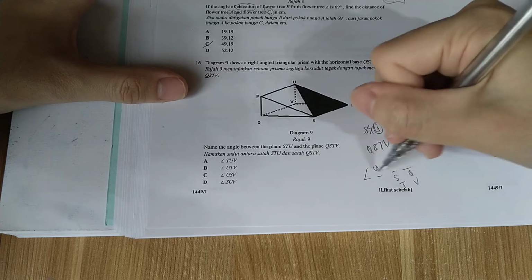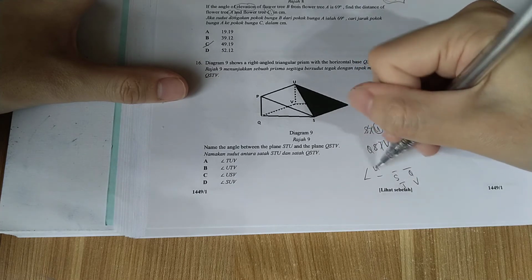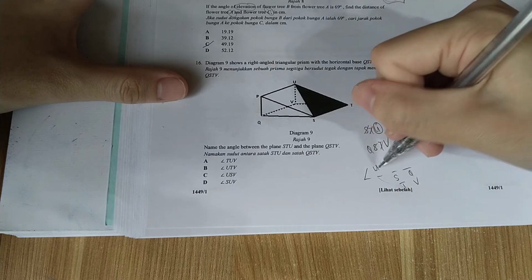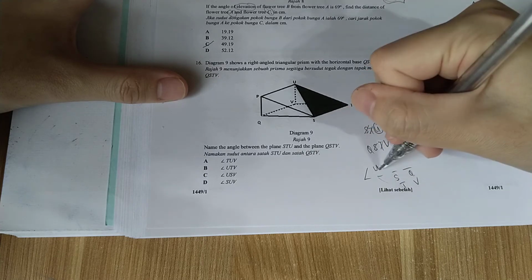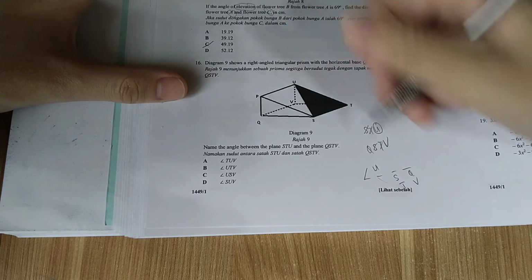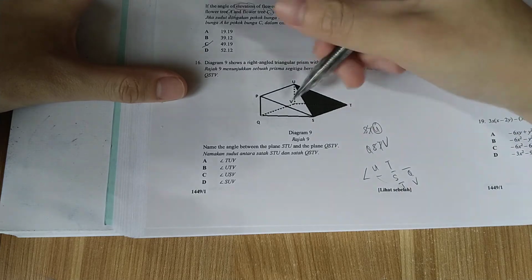So you compare US and UT first, and look at which one is shorter. And then you convert. And then you compare UQ, UV. Okay, US, UT. Which one is shorter? I hope you tell me UT. I hope you know it's UT.